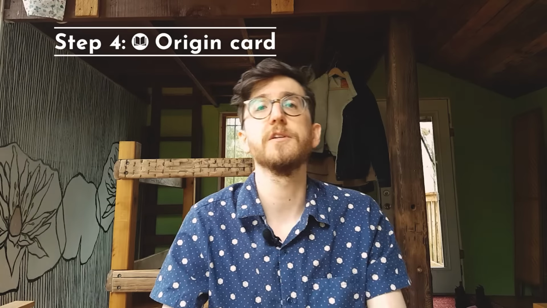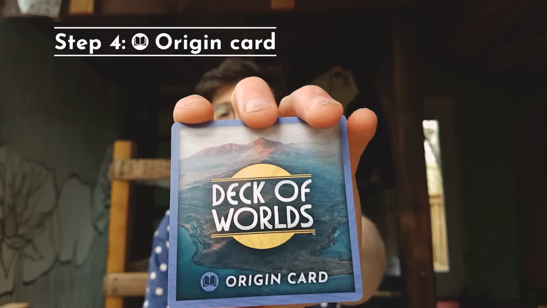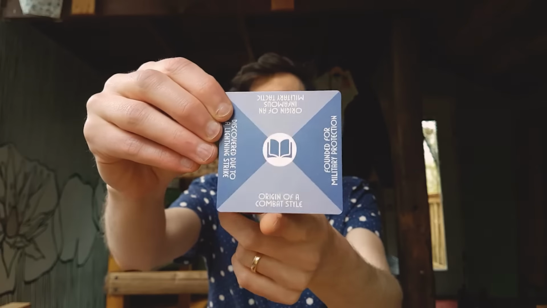And origin cards contain just different significant moments or aspects of the area's past. This can be a significant moment that occurred there, this can be an event that led to its creation or a really significant aspect of its present, or it can even just be something that originated in this area, that it's known for coming out of its past or history. Origin of a combat style, discovered due to a lightning strike, origin of an infamous military tactic, founded for military protection. Right now, I like the idea of origin of a combat style.